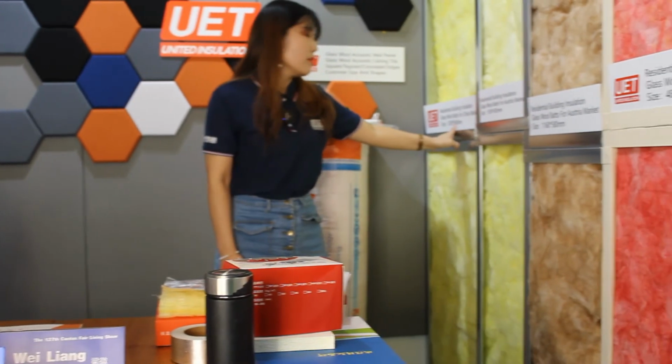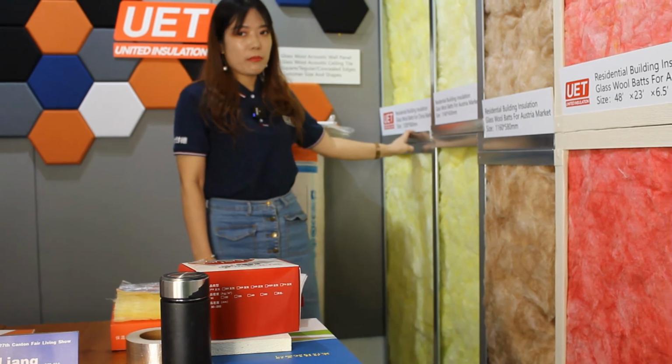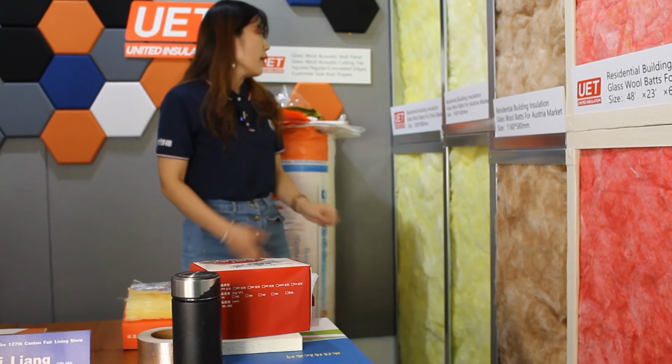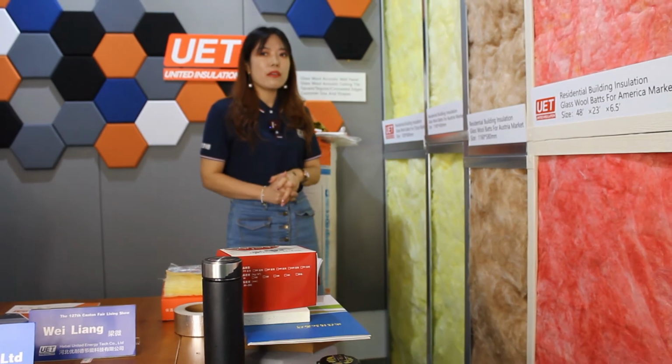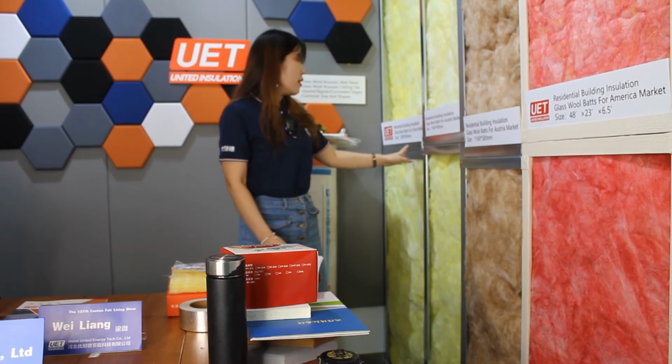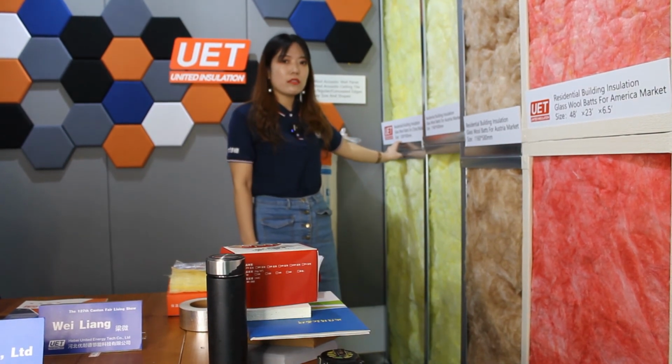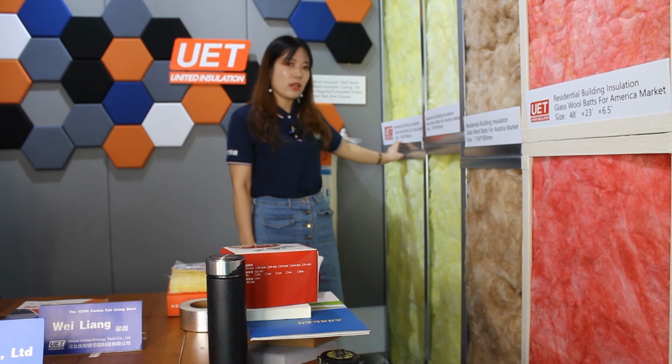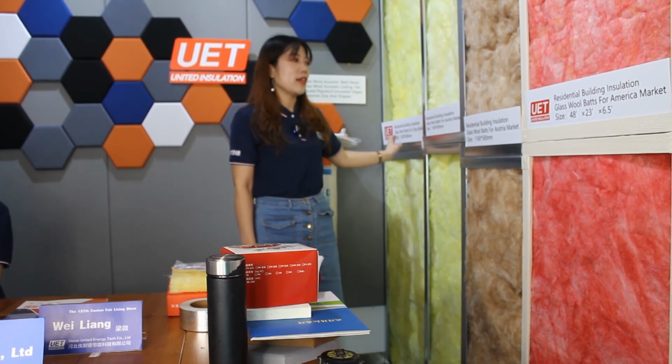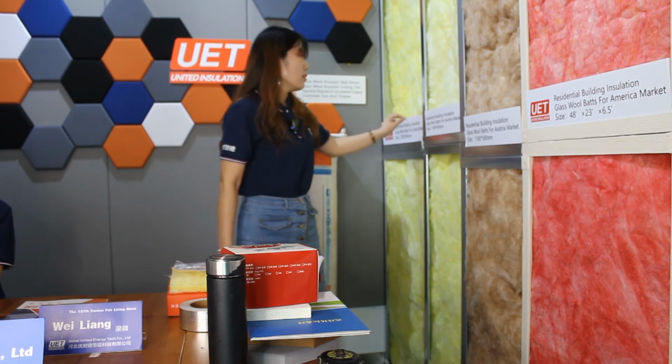Okay, you can see this color one is usually for the China market. Yes, for the China market our standard size is 600 millimeters wide and 1,200 length. Yes, this is the standard one.